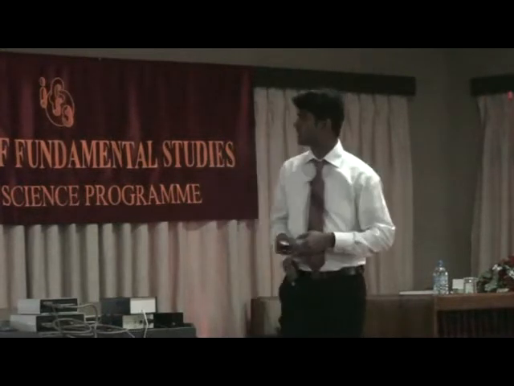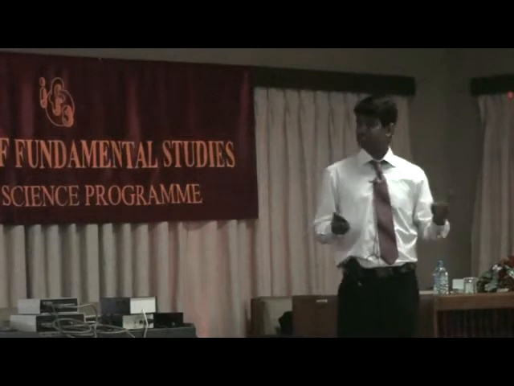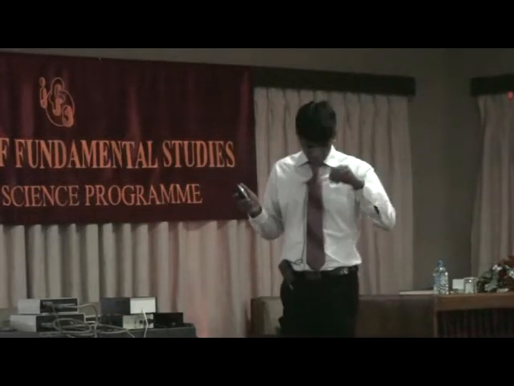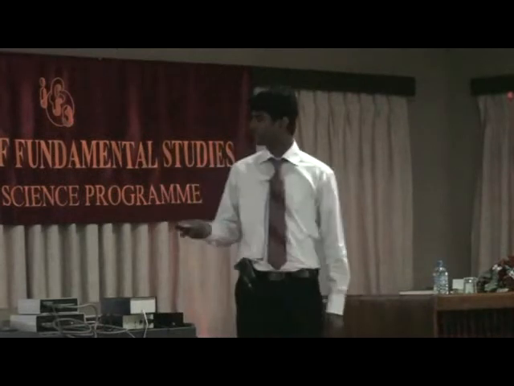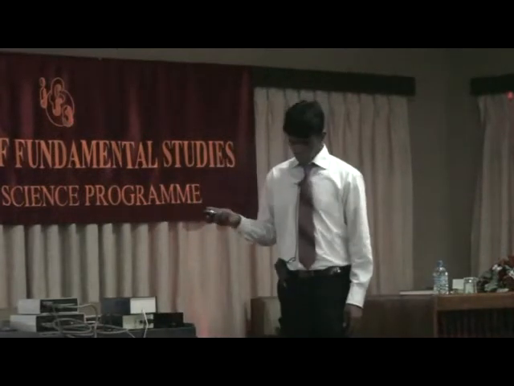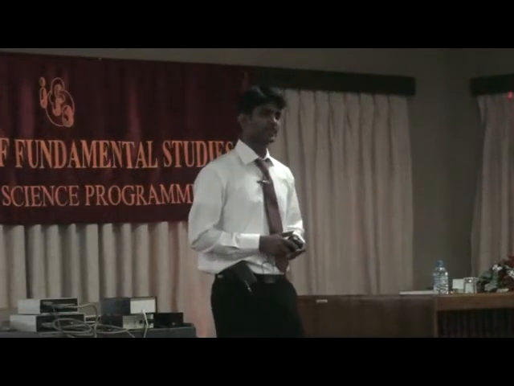We cannot move atoms, but we can see up to a certain level at the atomic scale using this scanning electron microscope, right? Do you have any idea how this scanning electron microscope makes images?